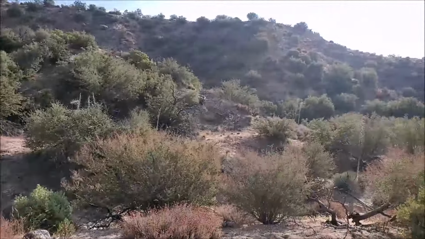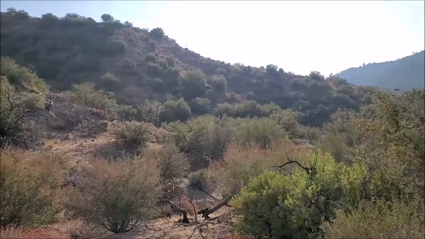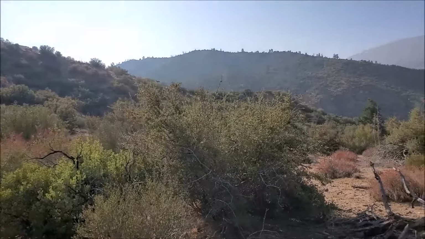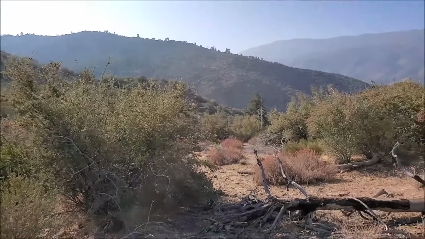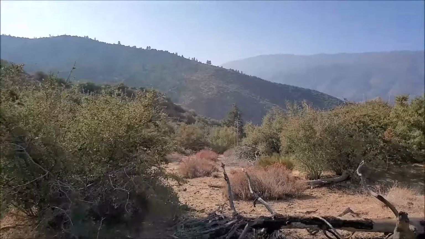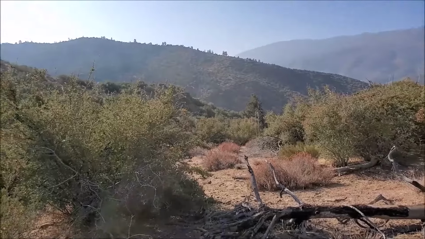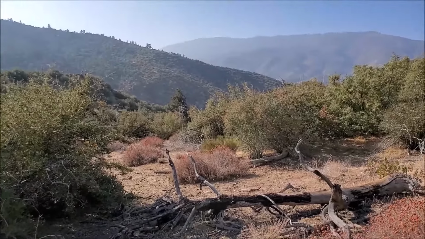These damn things, quail and chukar, man, they always sucker you into going a little bit farther over that one last ridge, and well, maybe one more ridge, and before you know it, you're 4 or 5 miles in and your game bag's still empty.